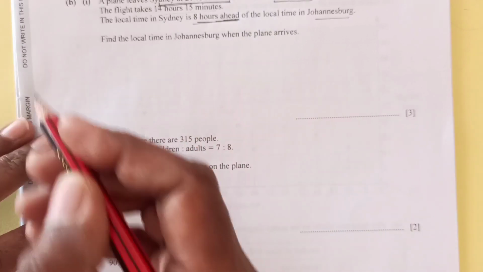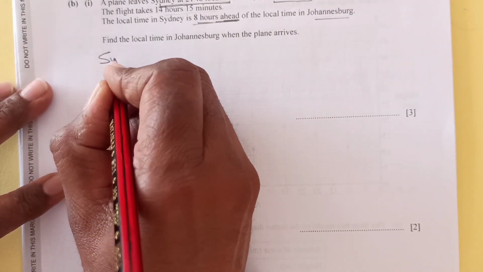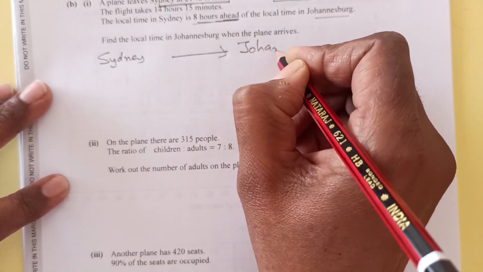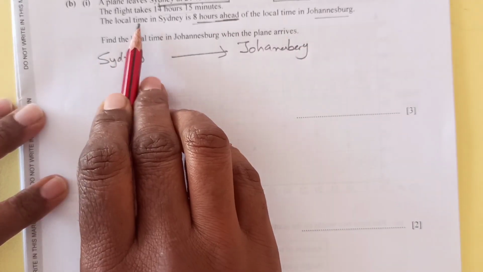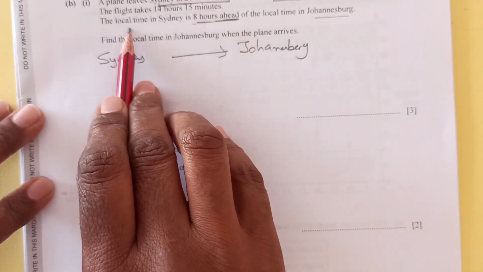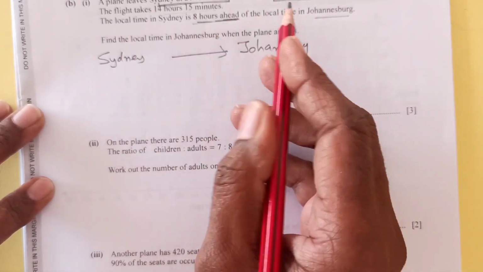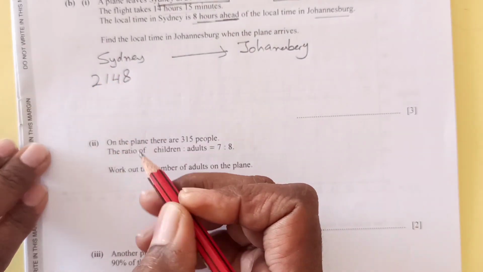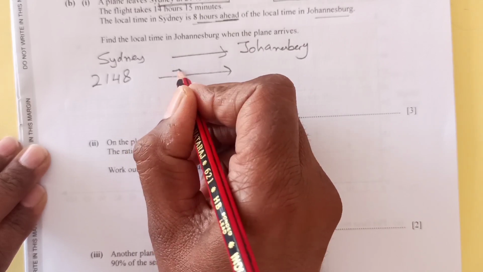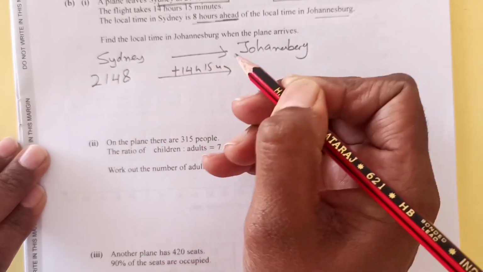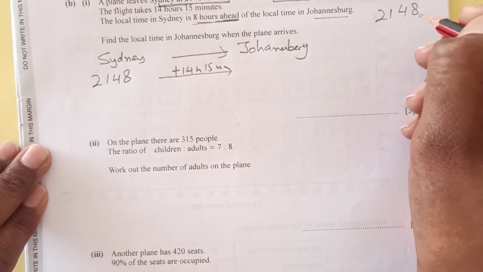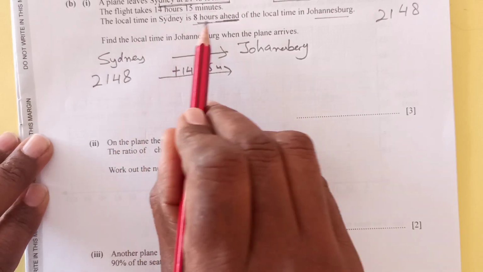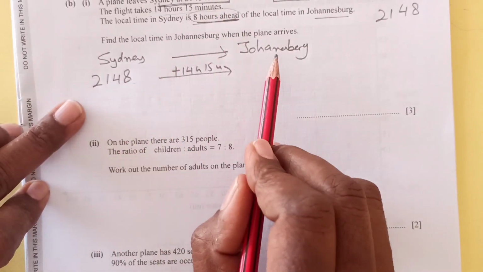Okay, so now the journey is from Sydney to Johannesburg, right? The flight takes 14 hours and 15 minutes. The local time in Sydney is 8 hours ahead. So from Sydney the flight takes off at 21:48 and it takes 14 hours and 15 minutes. This is the time here. The local time in Sydney is 8 hours ahead, so this is 8 hours ahead of this.